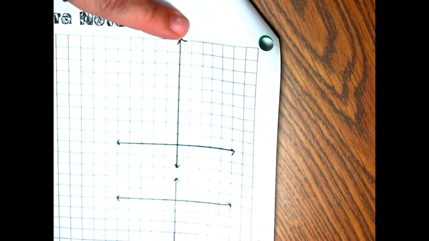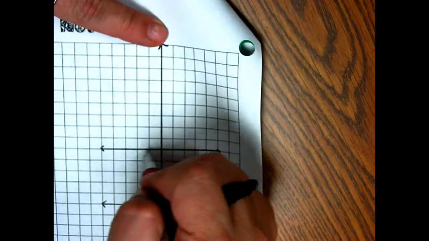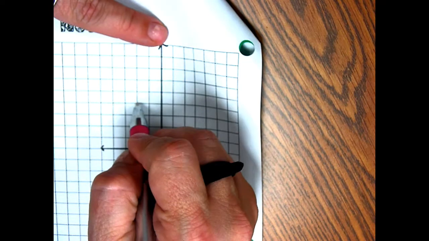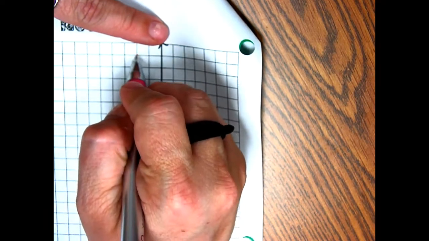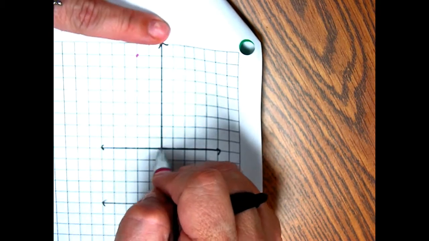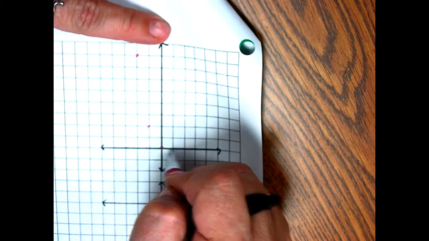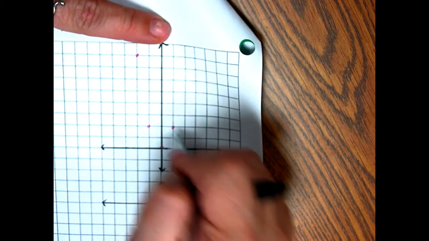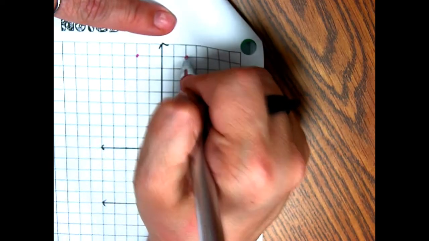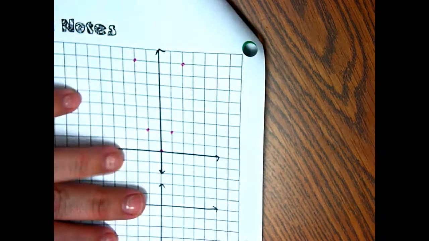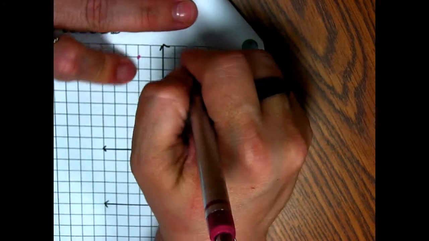Okay, and I'm going to go ahead and graph those values. So I have -2, 8, -1, 2, 0, 0, 1, 2, and 2, 8. These are not straight lines, these are curved.